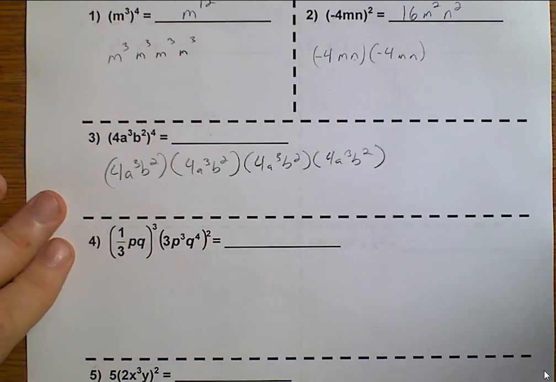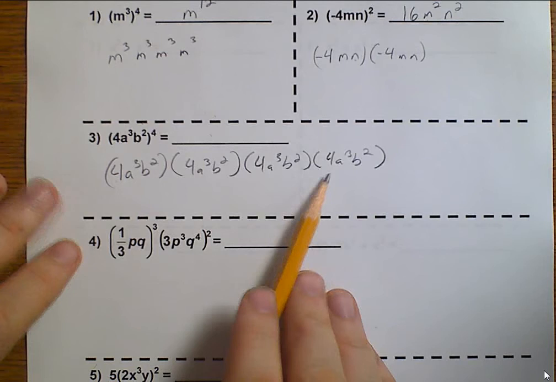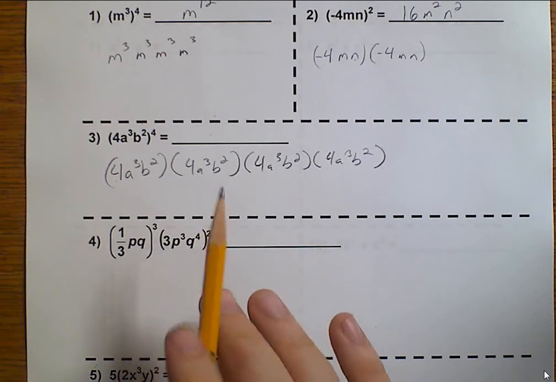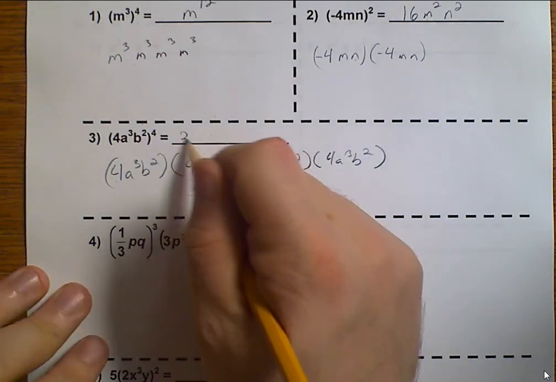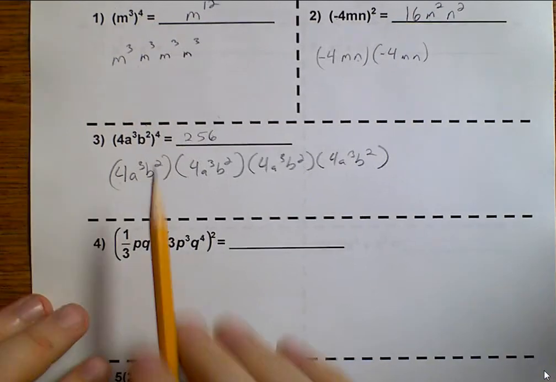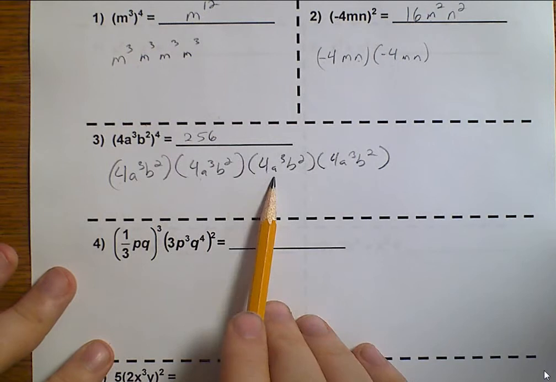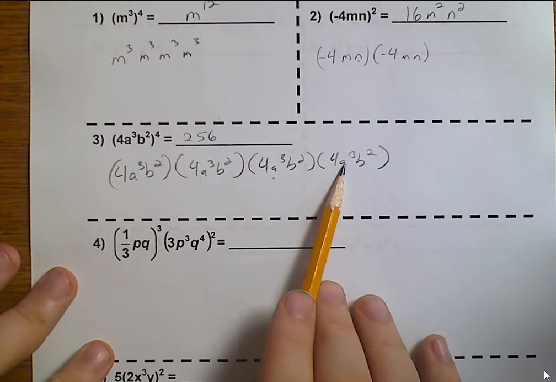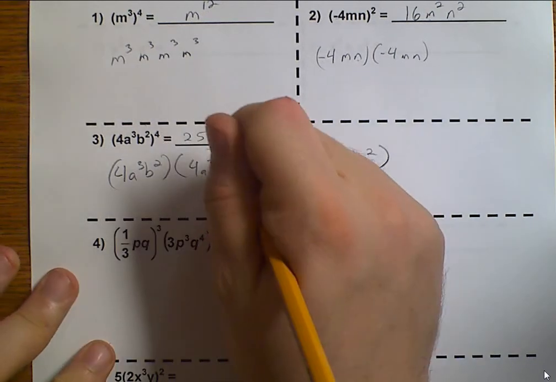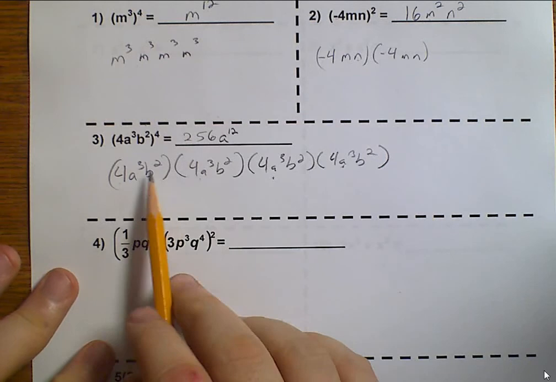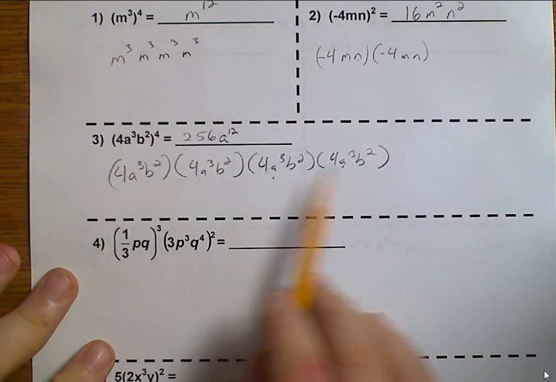Well, 4 times 4 times 4 times 4 is the same as 4 raised to the 4th power, 256. a to the third times a to the third make a to the 6th, a to the 9th, a to the 12th. 2, 4, 6, 8.